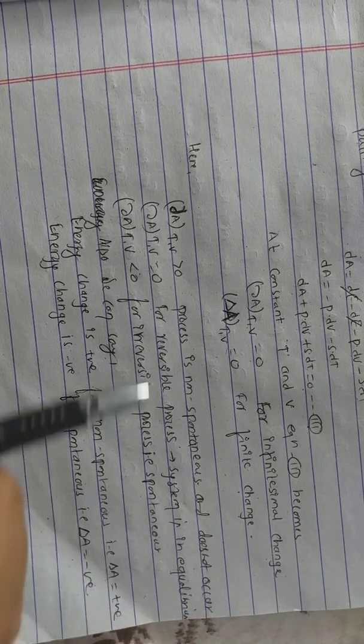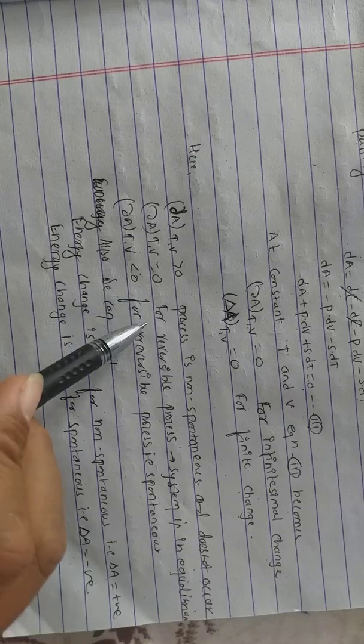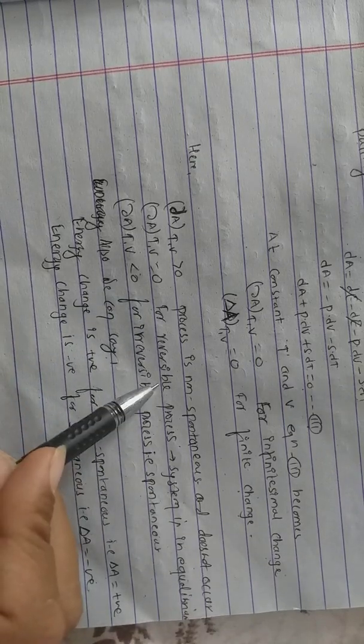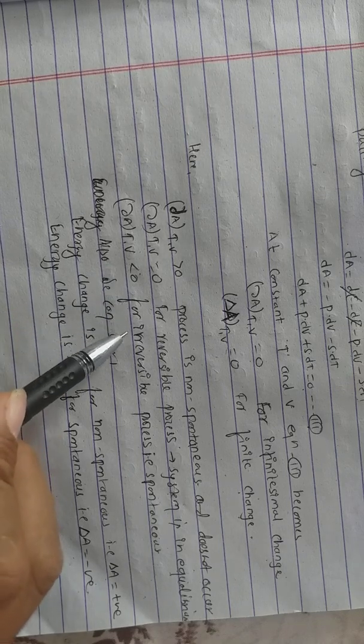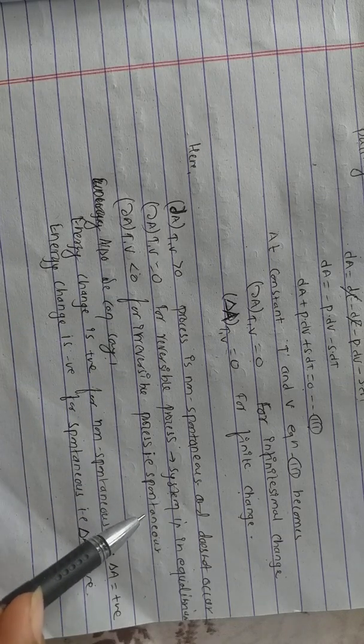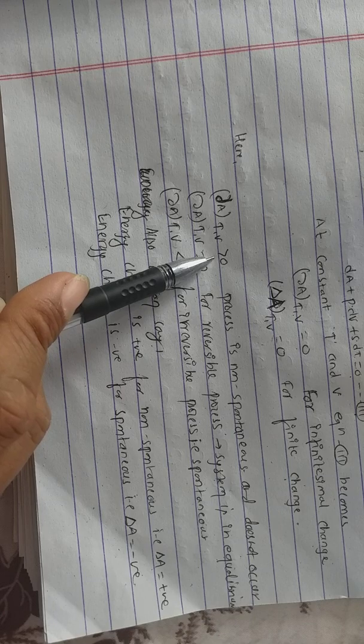In equilibrium condition, we always use delta A = 0. Then in such a condition the process is reversible. When delta A is less than 0, then the process is irreversible and the system is spontaneous. Also, we can say that if the energy change is positive, greater than 0, then it is non-spontaneous.